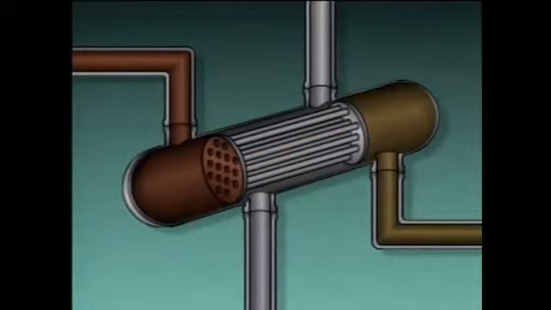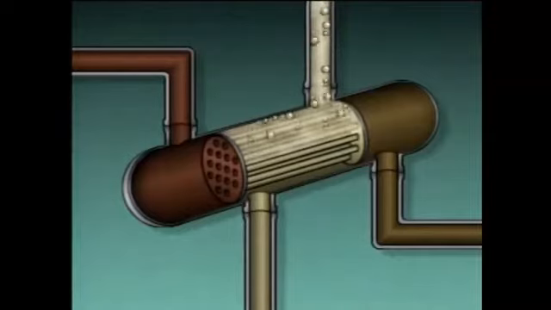The process liquid from the distillation column enters the reboiler shell and passes around the tubes. Heat from the hot oil vaporizes part of the process liquid. The mixture of liquid and vapor is then returned to the distillation column.